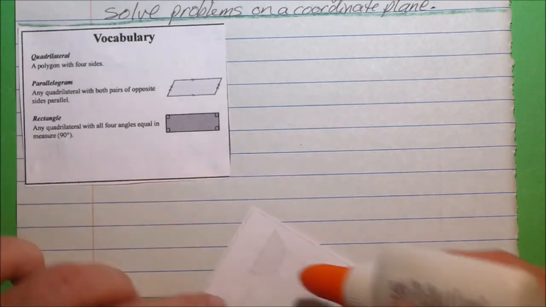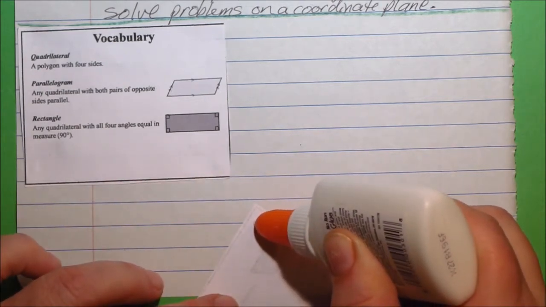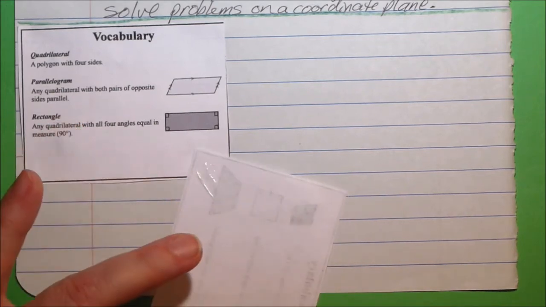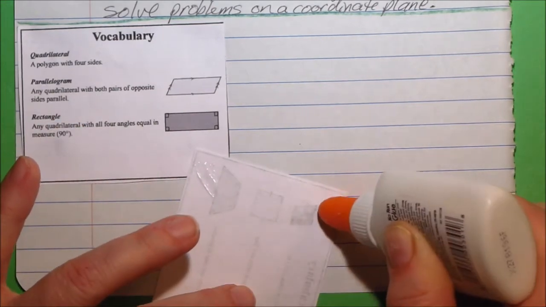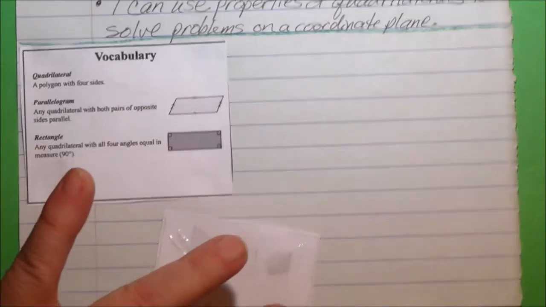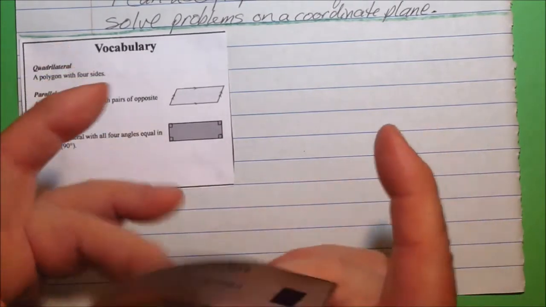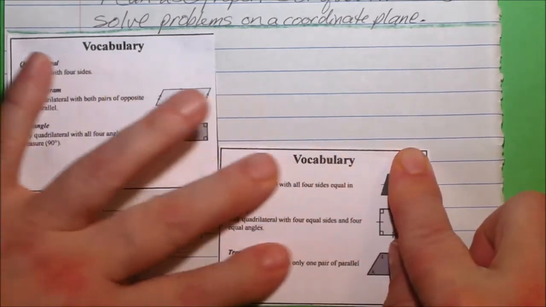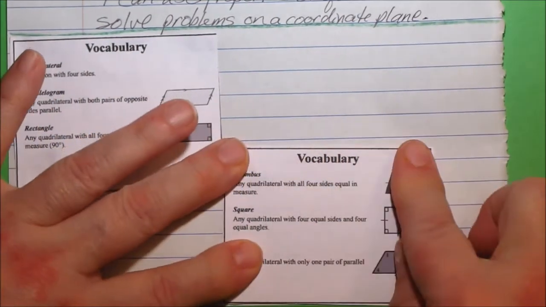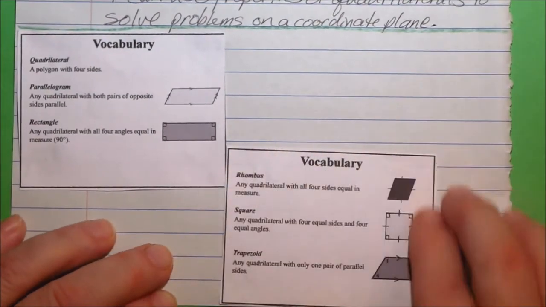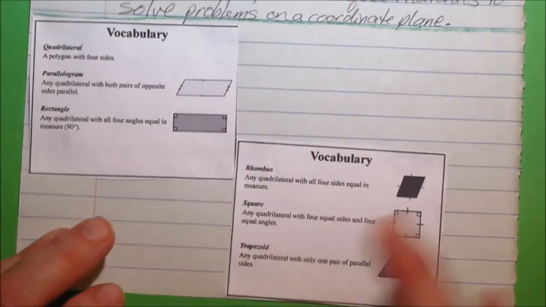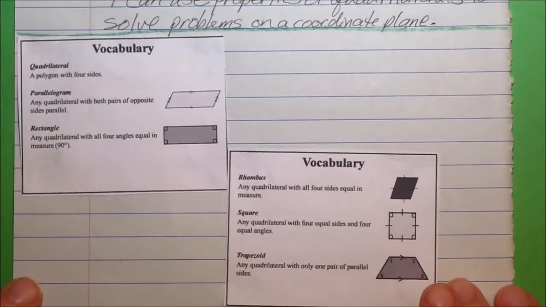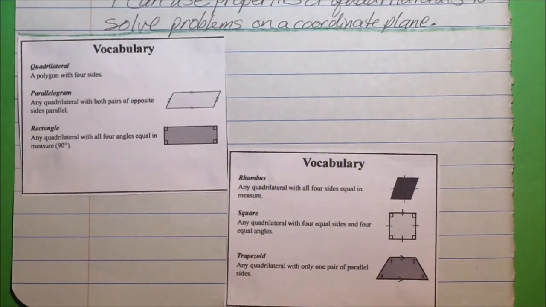And then this one is going straight down to the bottom alongside the other one. That'll give us room to write around these two. Okay, you see that? That's how I placed them.